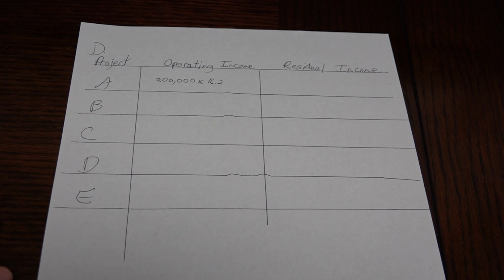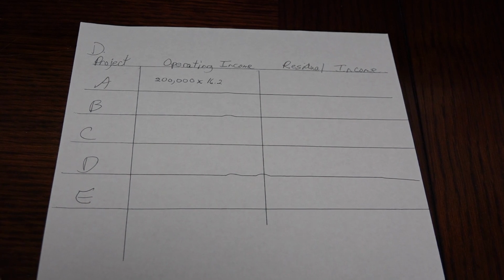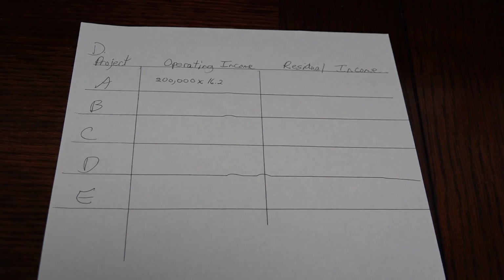The higher the ROI, the higher up the rank it's going to be if you're ordering these. So they've already ranked ROI for these projects, because Project A is number 1 with 16.2% ROI, B is 15%, C is 14%, D is 13%, and E is 10%. So they are in order. A is 1, B is 2, C is 3, D is 4, E is 5. So kind of a no-brainer.